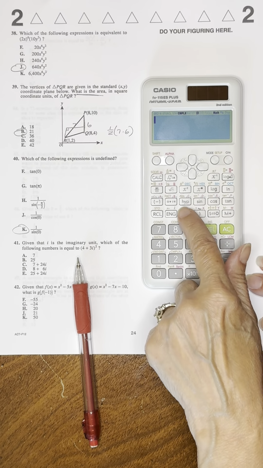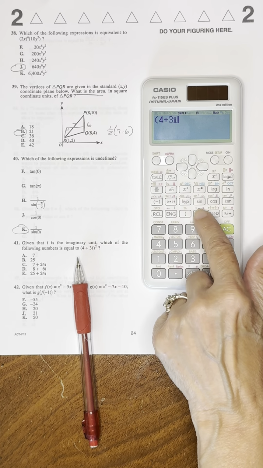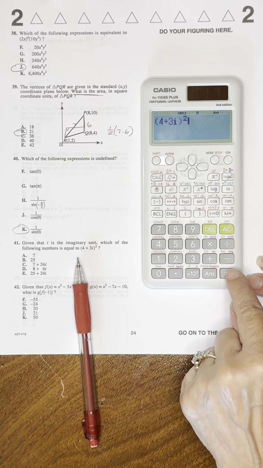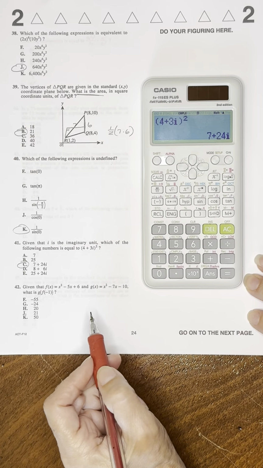All right? So it's 4 plus 3i, and we're going to square that. It'll give you the answer, 7 plus 24i. So this is just a calculator problem.